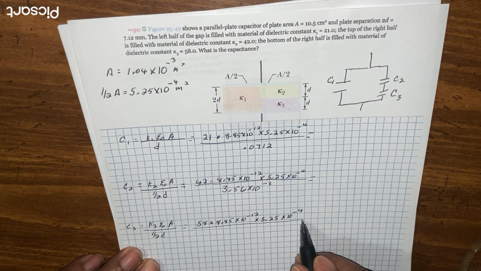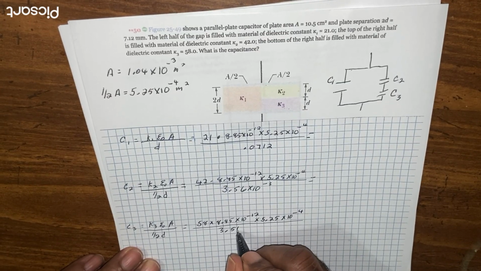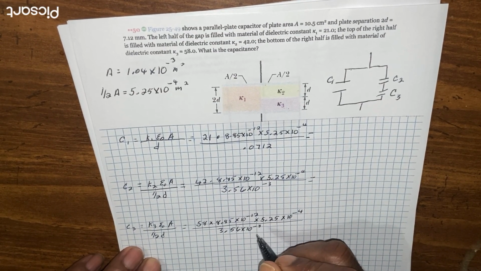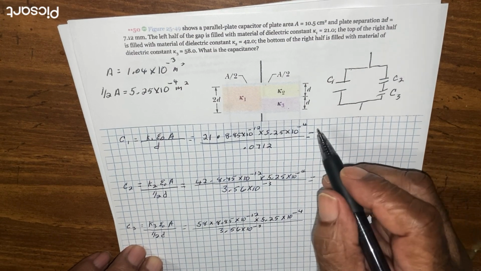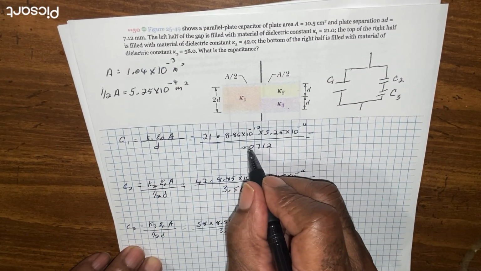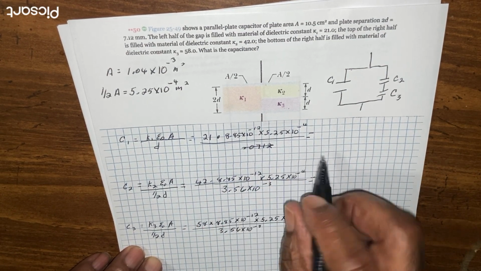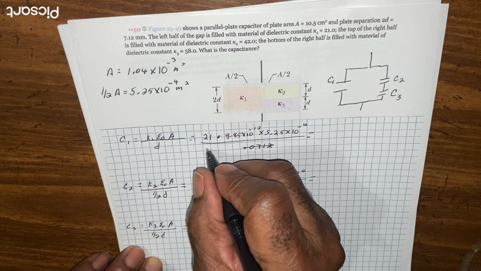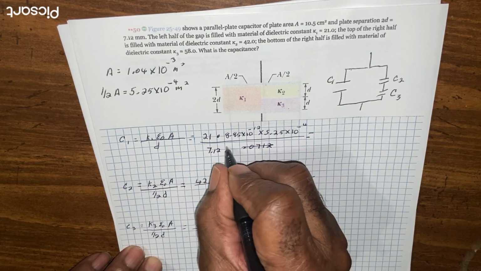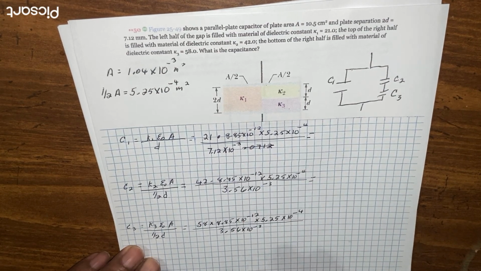And it's just 1/2 of D, so that's 3.56 times 10 to the minus 3. I'm just going to change this, correcting it at the same time, to 7.12 times 10 to the minus 3.